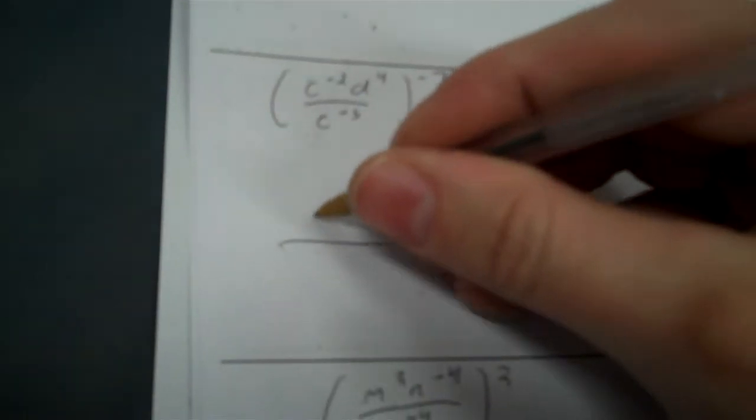Okay, C and D. C times D. There's 2 C's, so to figure out C's power, one on top, one on bottom, question mark equals top minus bottom. Okay, so C. -2 times -7 is 14. -3 times -7 is 21. 14 minus 21 is -7 for the C.